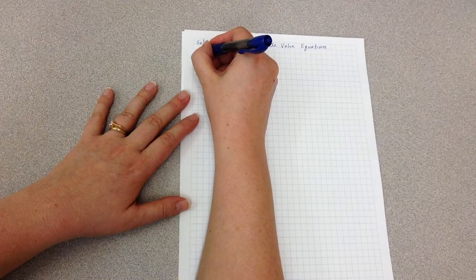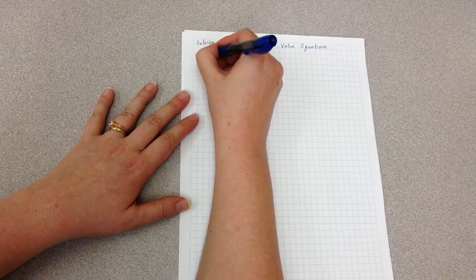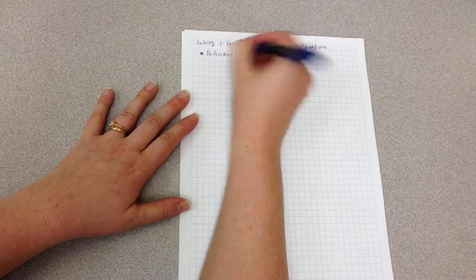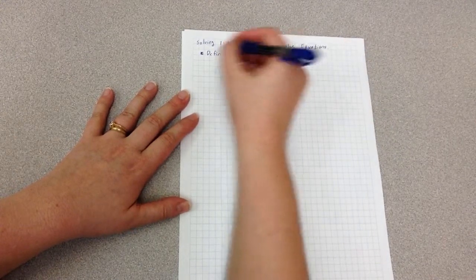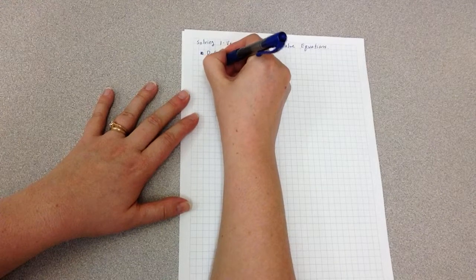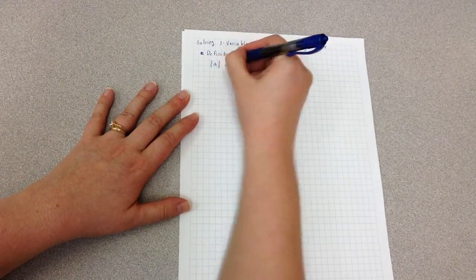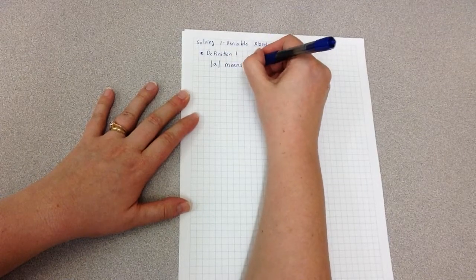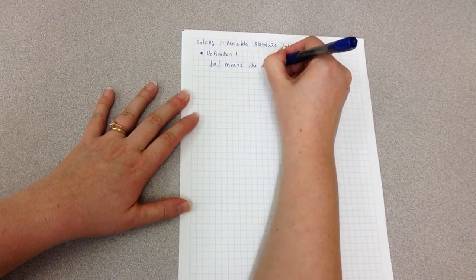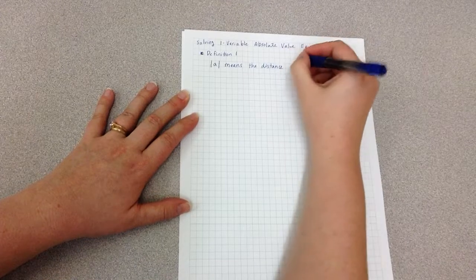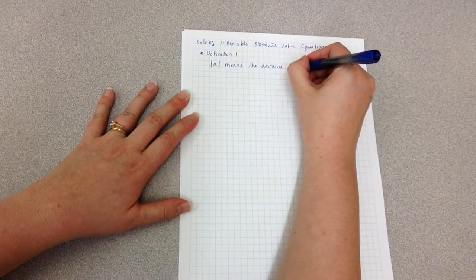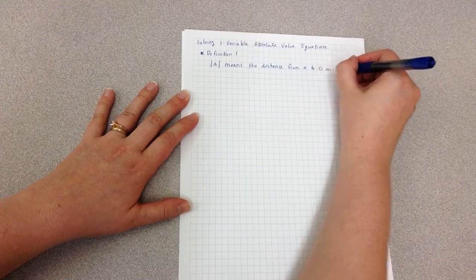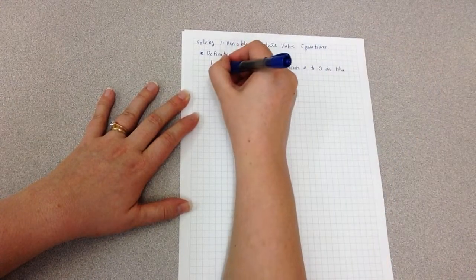In our first definition, we say that the absolute value of A means the distance from A to 0 on the number line.